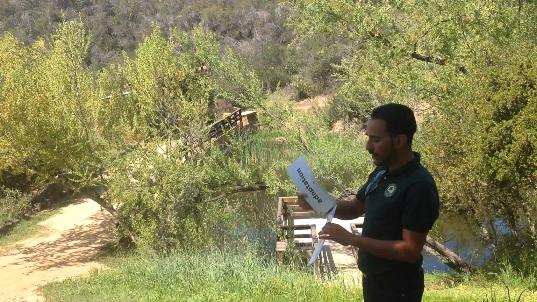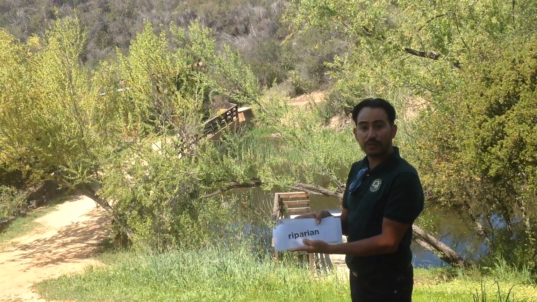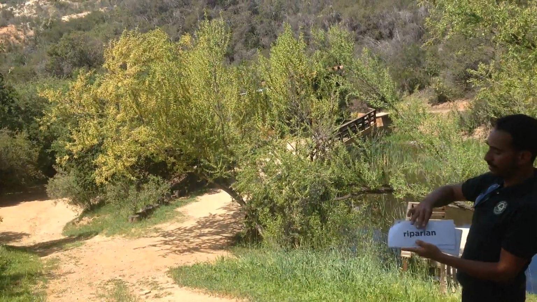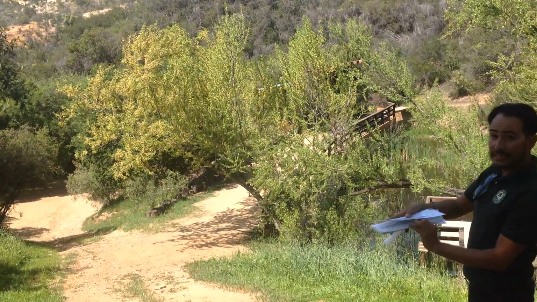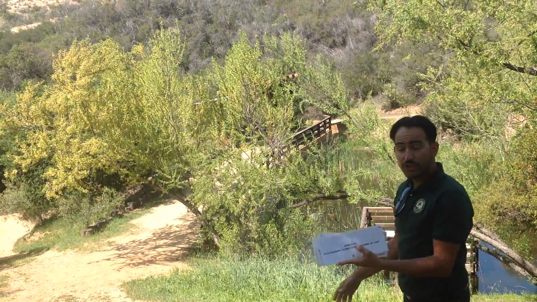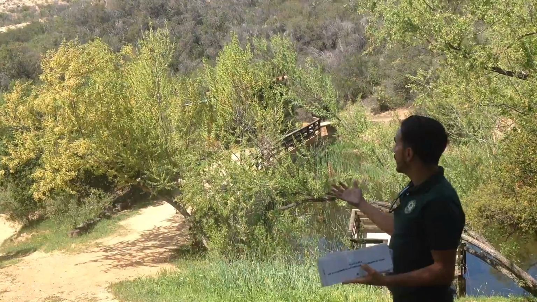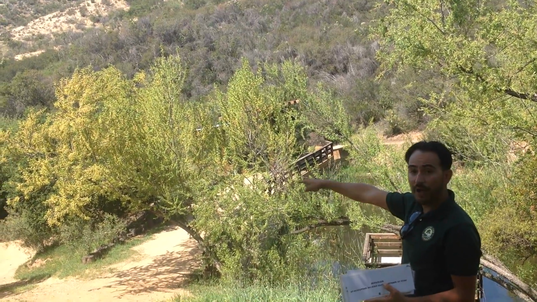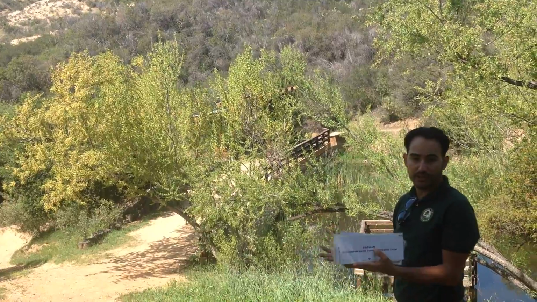But we have our third ecosystem. It is known as the riparian. The riparian ecosystem will be in that direction. Riparian is an ecosystem located along a stream or a river. So if it does rain in the area, the runoff, the water coming off the hillside, will collect at the bottom. And then you have streams that start to form.